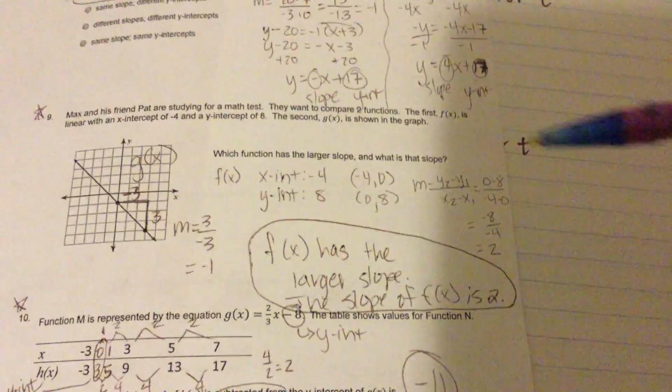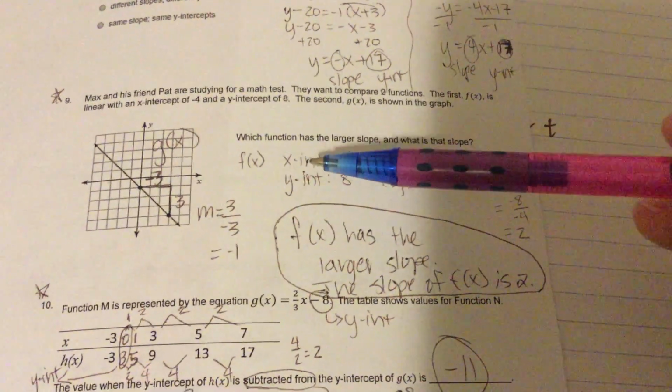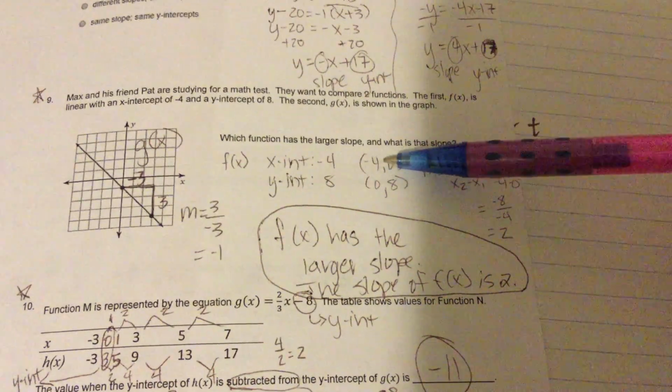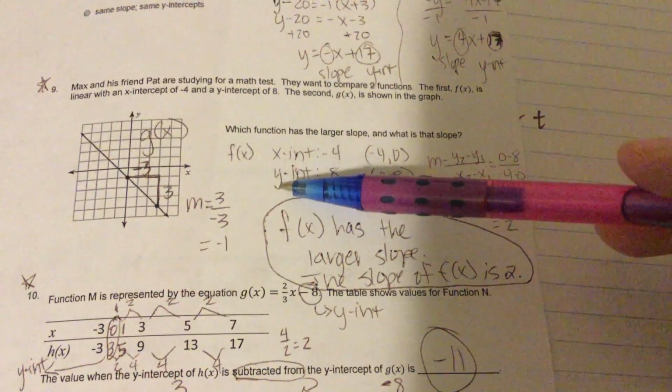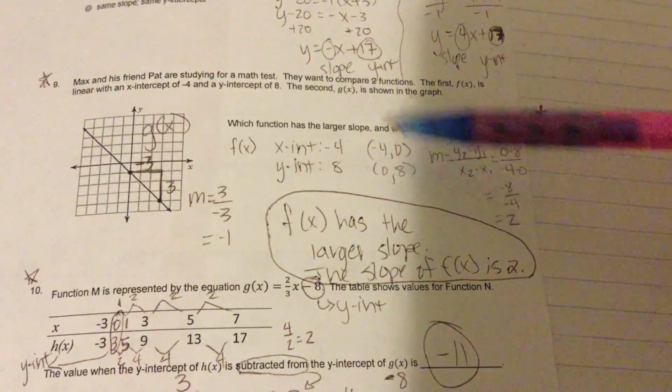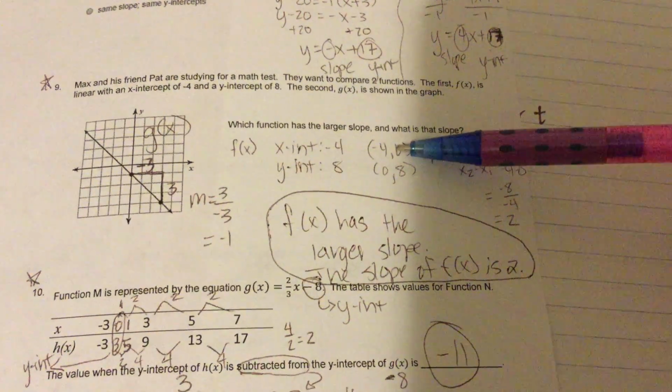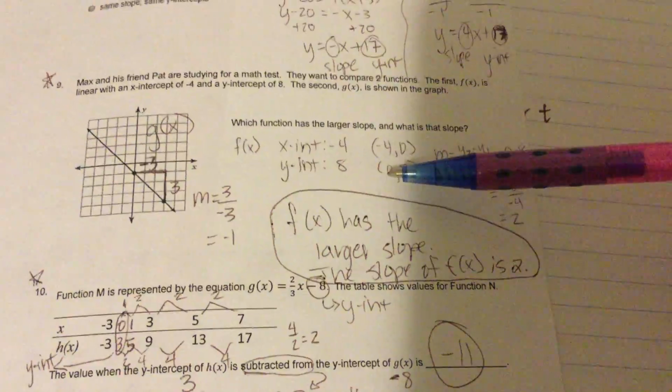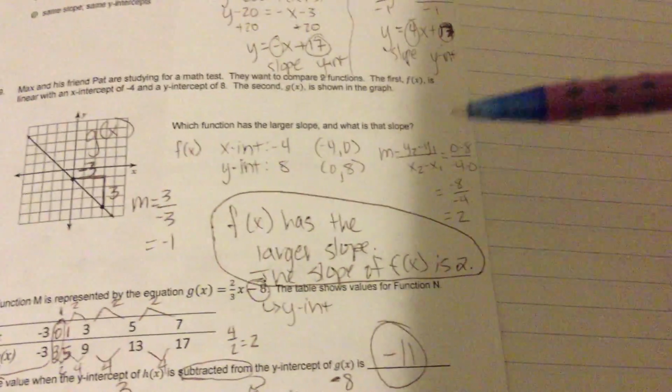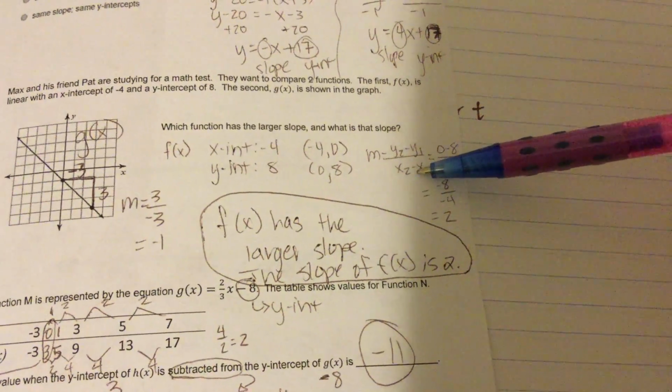Now, in the table from last week, we learned that if they give me the x-intercept, I can turn that into a coordinate pair. If they give me the y-intercept, I can turn that into a coordinate pair. X-intercept is where y is 0. Y-intercept is where x is 0. And once I have those 2 points, I can use the slope formula.